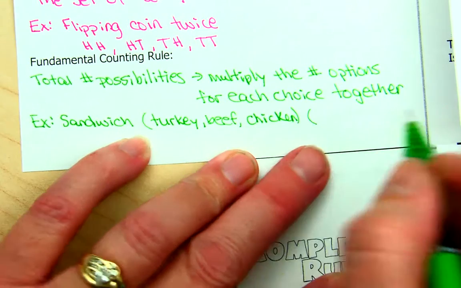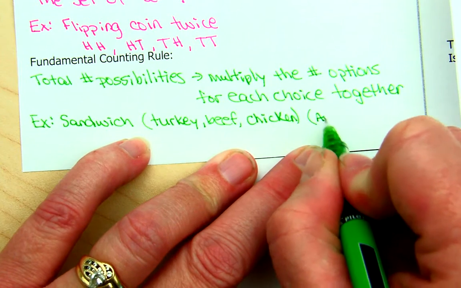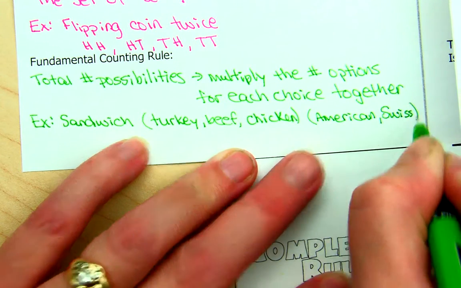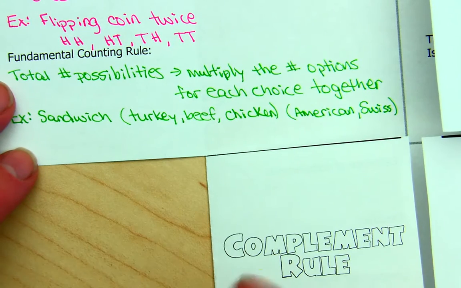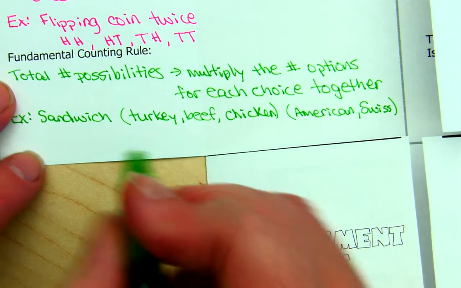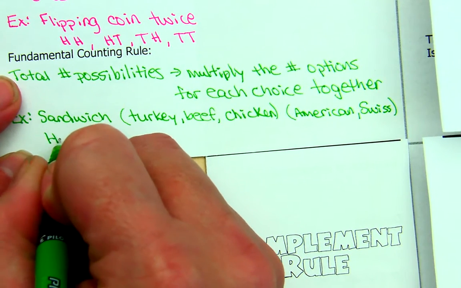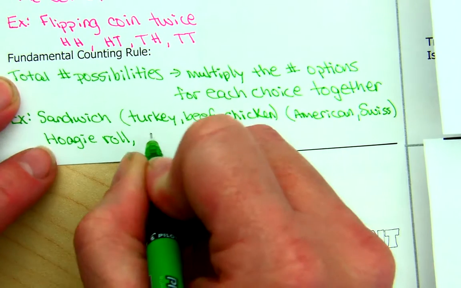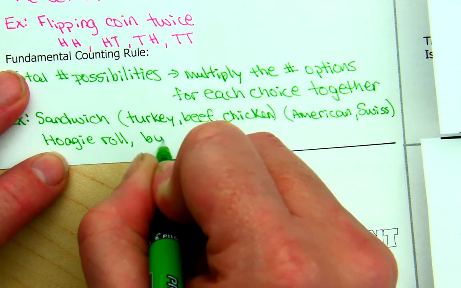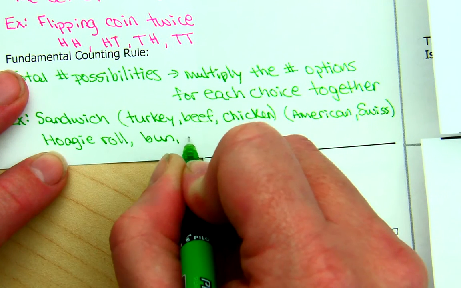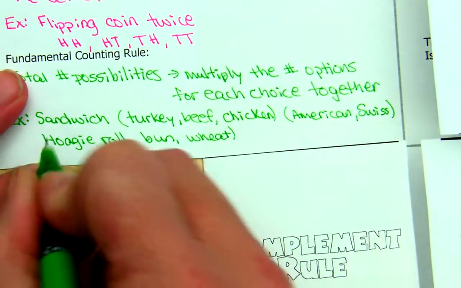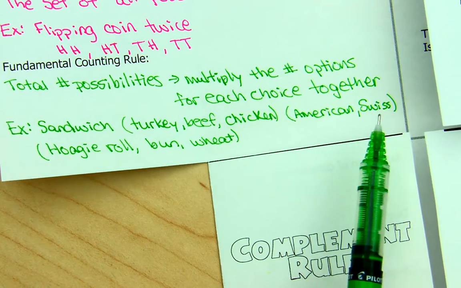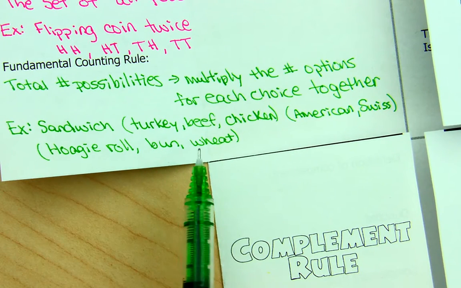We could have maybe 2 kinds of cheese, American or Swiss. And then maybe types of bread, hoagie roll, 3 options for that. So when you go to order this, you're going to have 3 options for meat, 2 options for the cheese, and then 3 options for the type of bread.